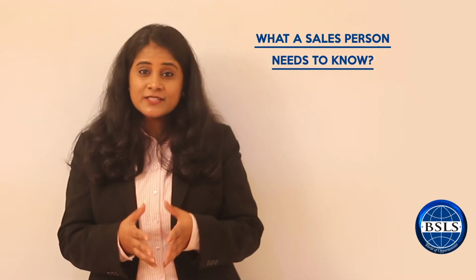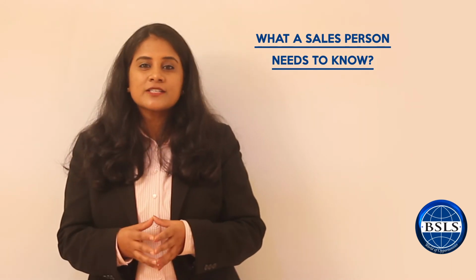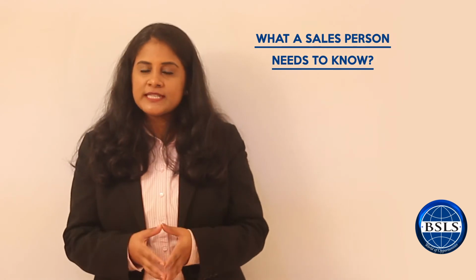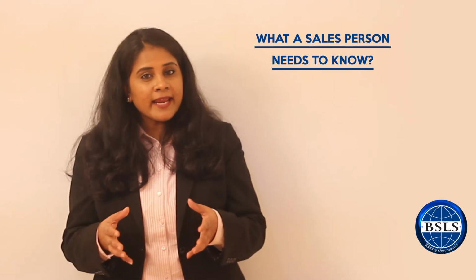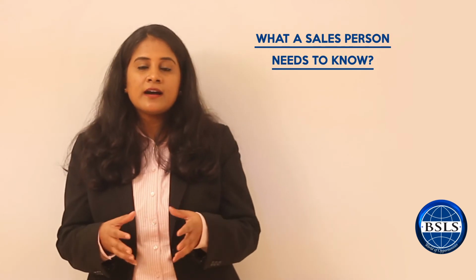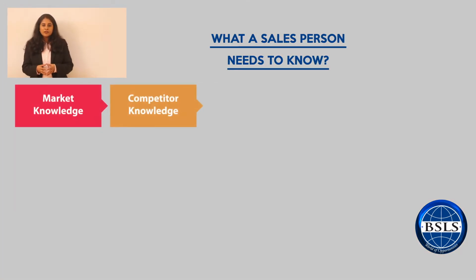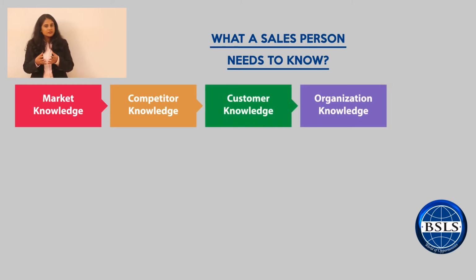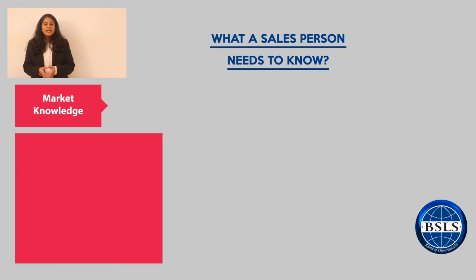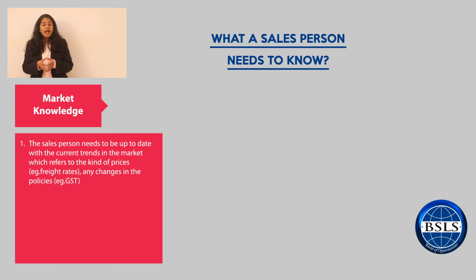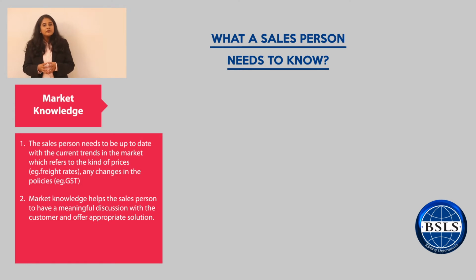In order to have a successful sales meeting and a fruitful interaction with the customer, the salesperson must possess relevant knowledge. 4 key areas where a salesperson must possess knowledge are the market knowledge, competitor knowledge, customer and organization knowledge. Let's look at each one of them in detail. First, the market knowledge. It is important that the salesperson is aware and up to date about the current trends in the market, such as any price increases or any change in the policies. Market knowledge helps the salesperson to have a meaningful discussion with the customer and offer solution accordingly.